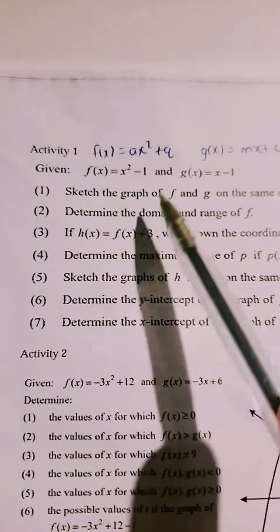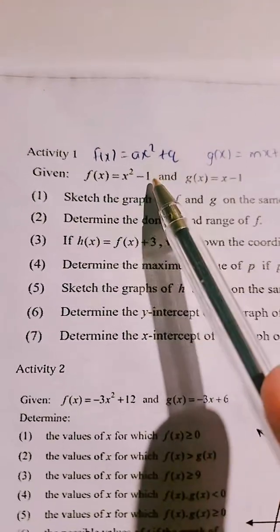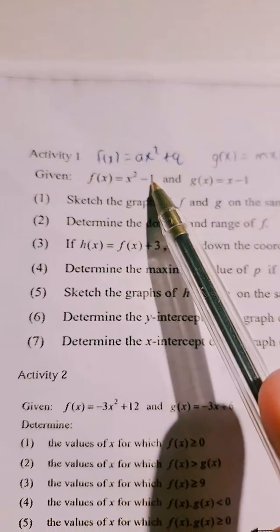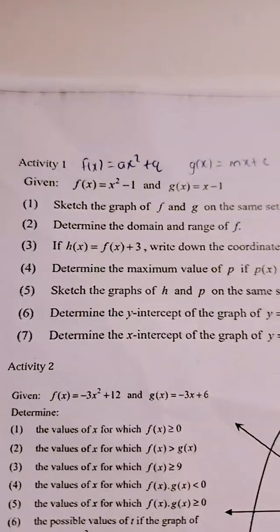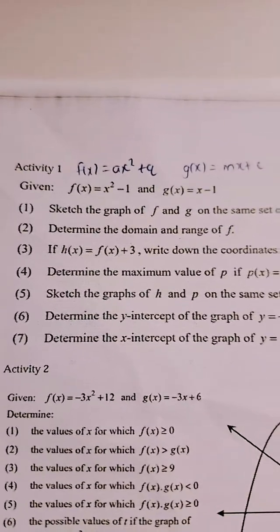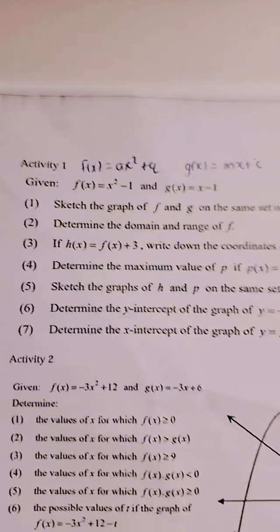Adding 3 to the value of q, which in this case is -1, what effect does it have on the function? Yes, Novuyo.